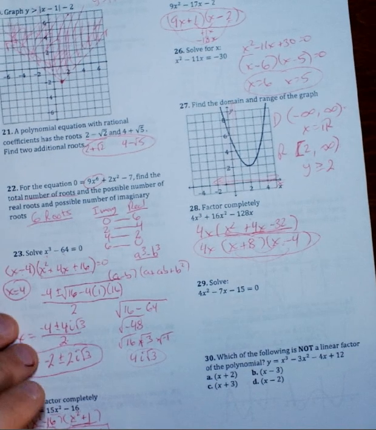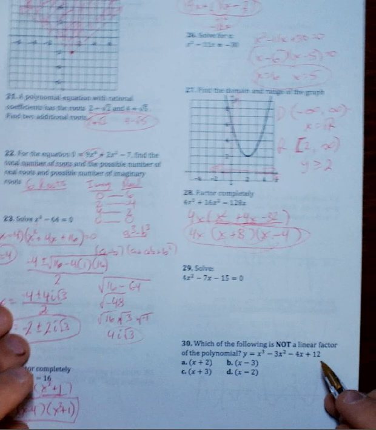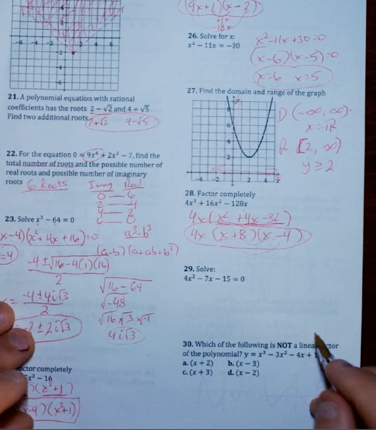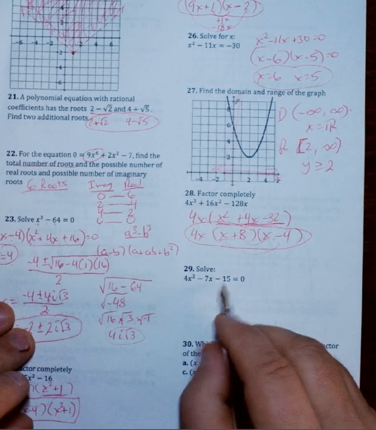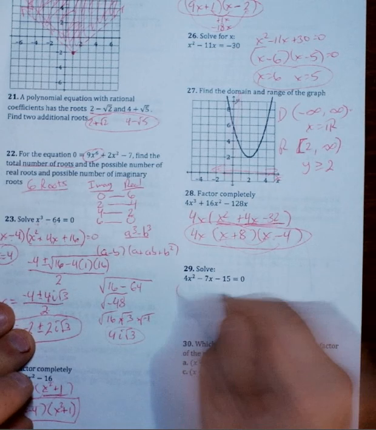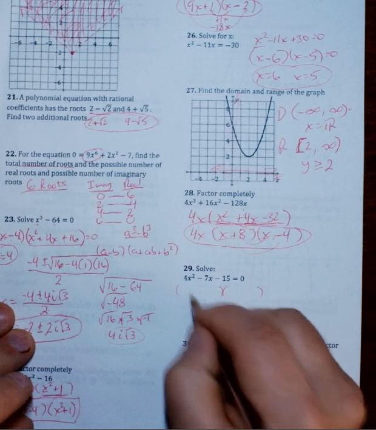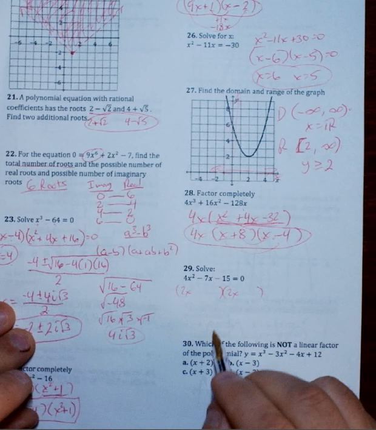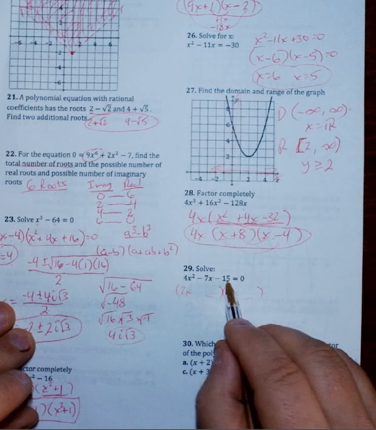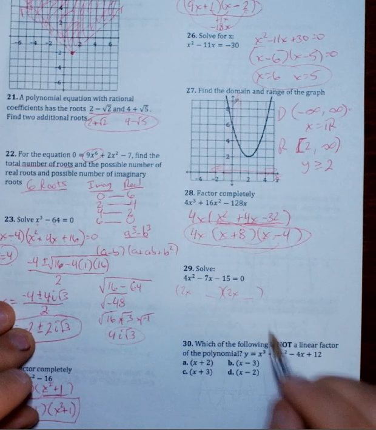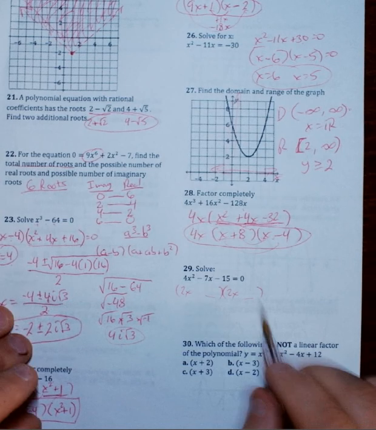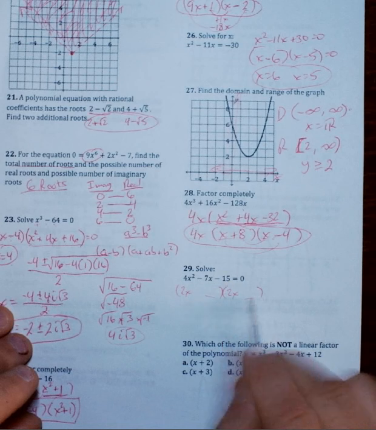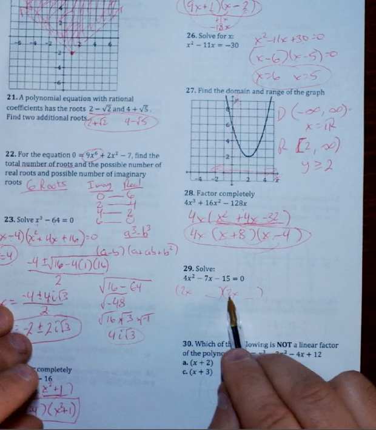Now, number 29 is a little bit different because it doesn't want me to just factor it. It wants me to solve it. But I'm going to try to solve this first by factoring. I don't know if I can or not, but let's just try this out. I'm going to guess that this is going to be a 2x and a 2x to give me 4x squared. Then I want something here and here that multiplies together to give me 15, but somehow my inside terms would give me 7. 5 and 3 would work. At least it would give me 15, but 5 times 2 is 10, and 3 times 2 is 6. That's not going to give me 7.